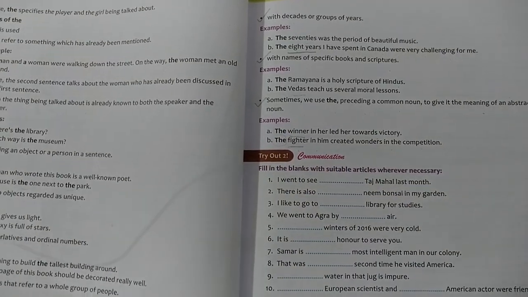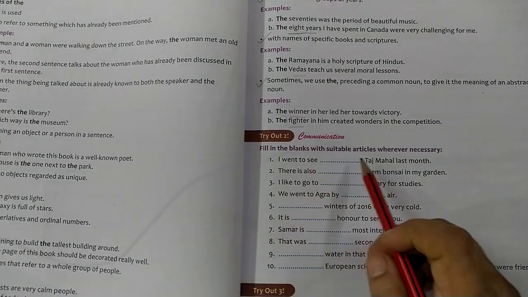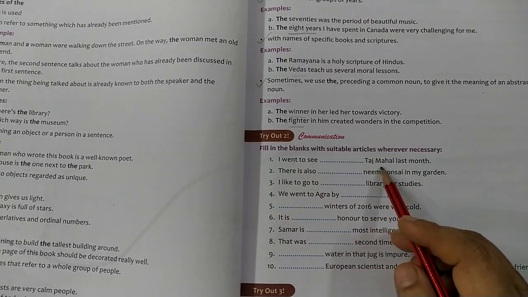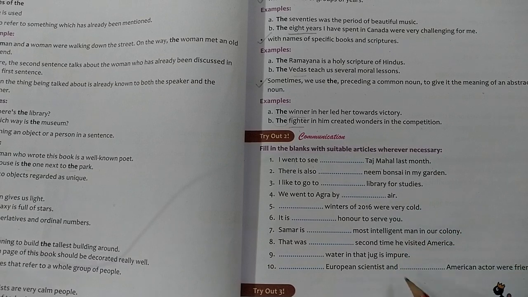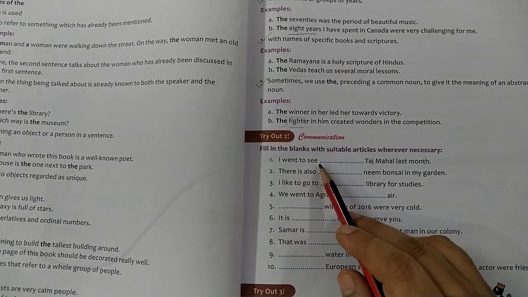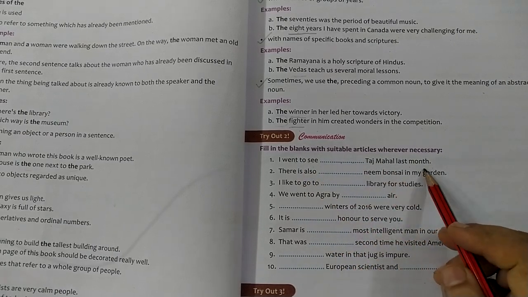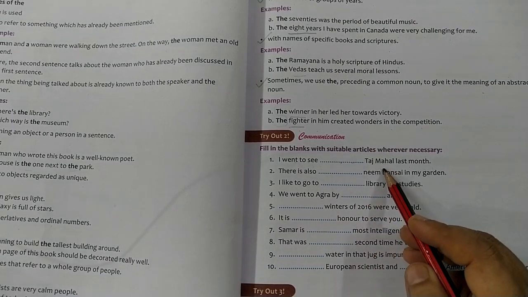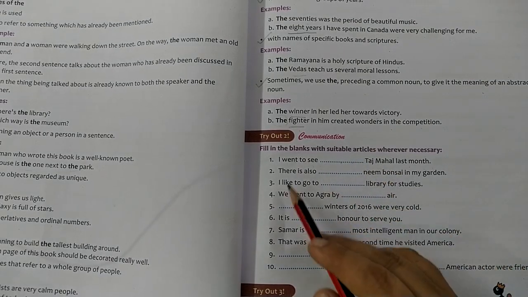Now, let us do Try Out 2. Fill in the blanks with suitable articles wherever necessary. I went to see dash Taj Mahal last month. Now, can you apply your brains and tell me what will be here? It will be: I went to see the Taj Mahal last month. Why? Because there is only one Taj Mahal. So, the specific monument, the. Therefore, the.